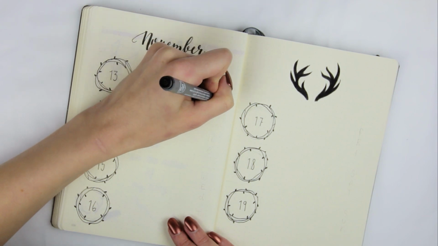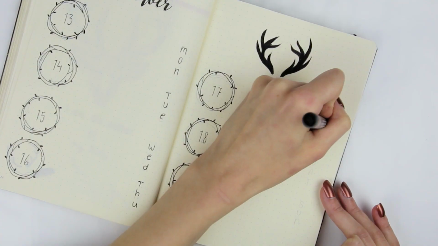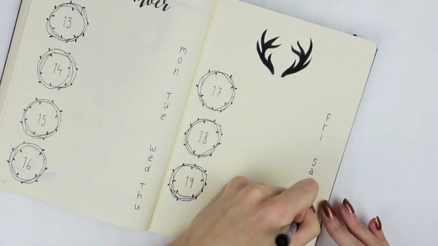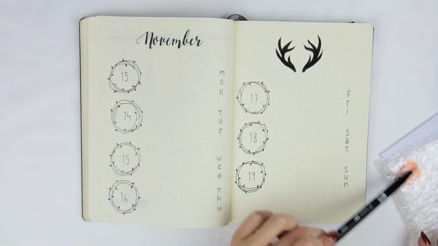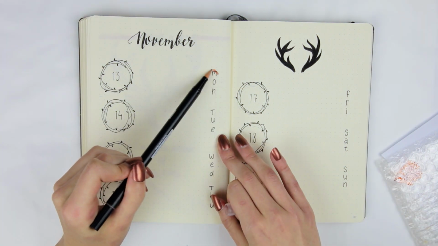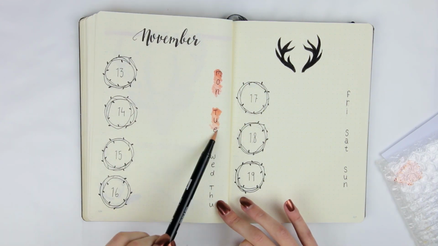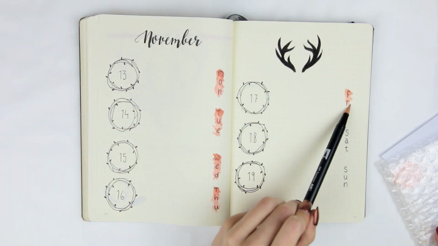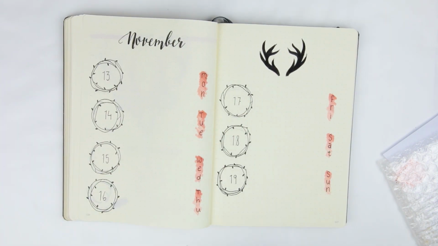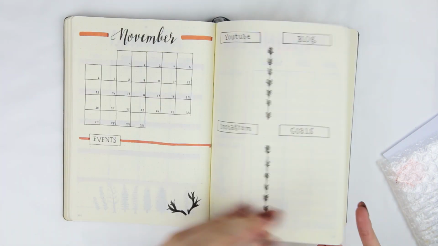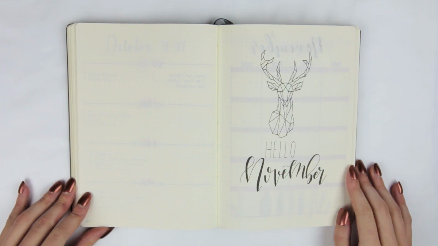So now I'm just filling in the stag ears, doing the days of the week, and I felt like it was looking a bit black and white, so I went in with a Crayola pen in the burnt orange color with the clear Tombow, dipped it in and then faded it out lightly, and I really like how this turned out. I think it adds the pop of color that the page needed, and we are all done. So here is the final flip through for you guys.